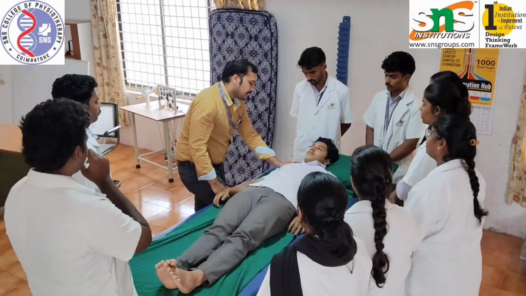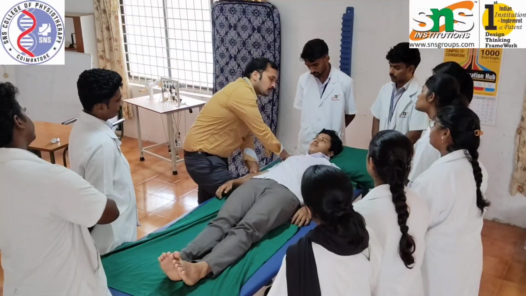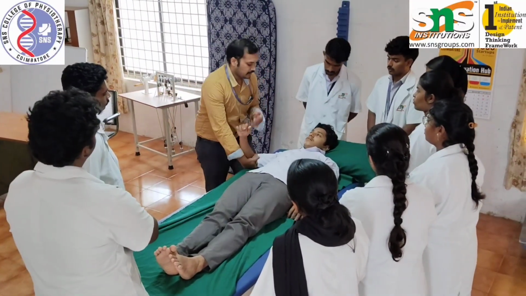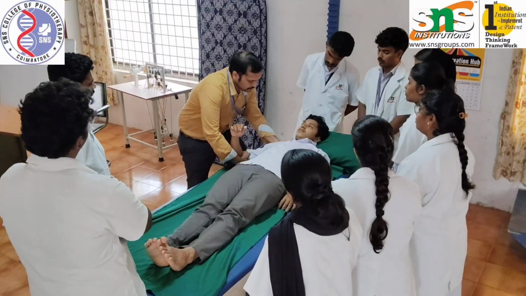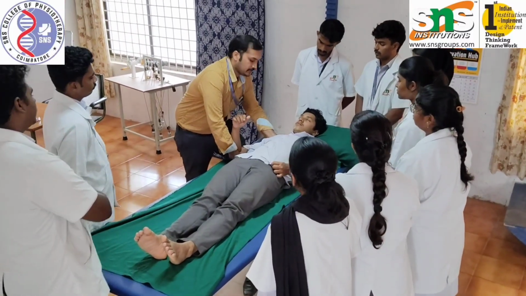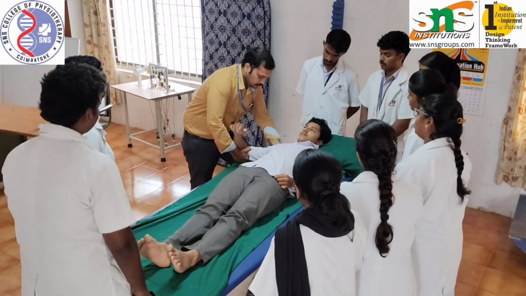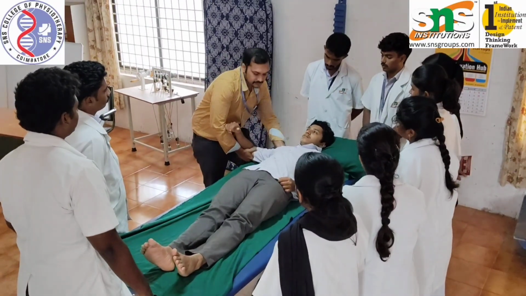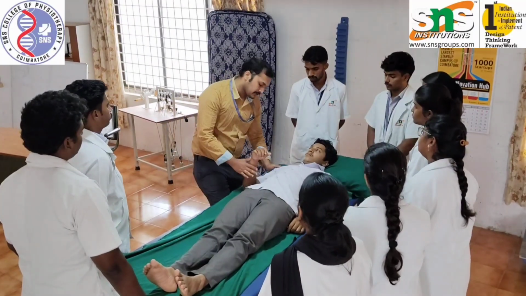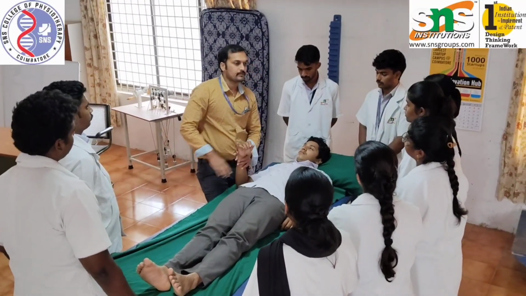The posterior glide is to improve shoulder flexion movement. Similarly, we give the inferior glide, which is to improve shoulder abduction movement. This one is the Maitland technique. This one is the Mulligan technique, movement with gliding. Similarly, this technique is used to improve the abduction movement.